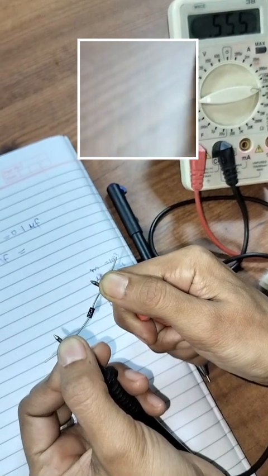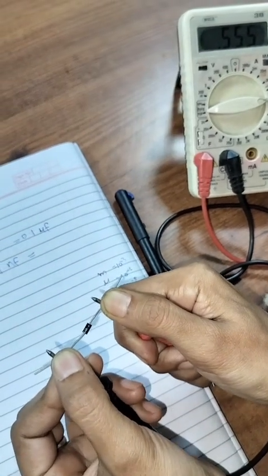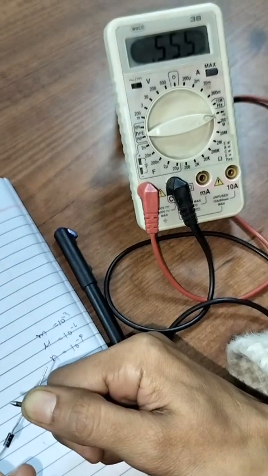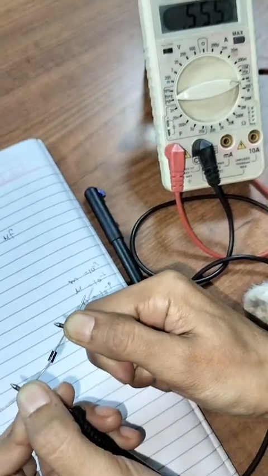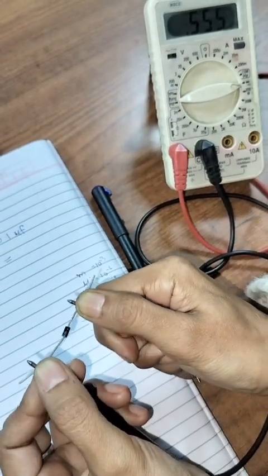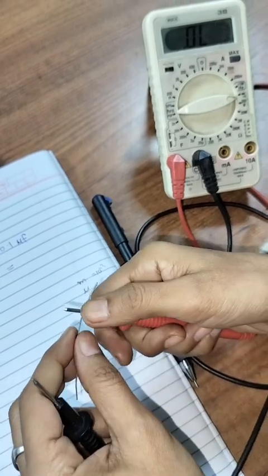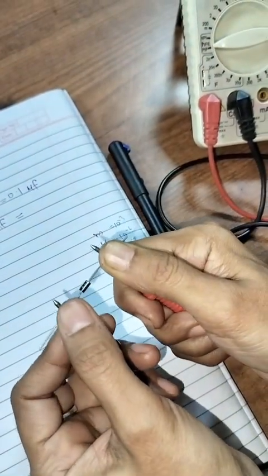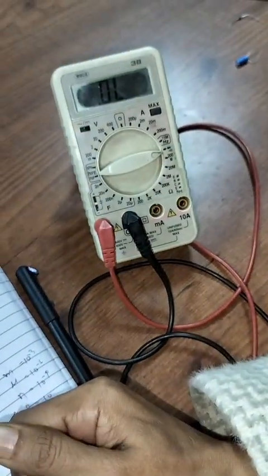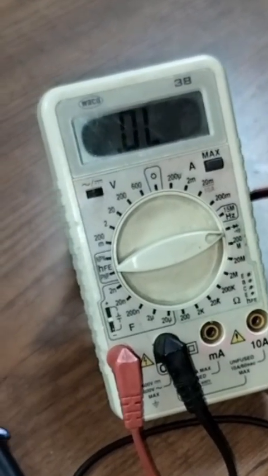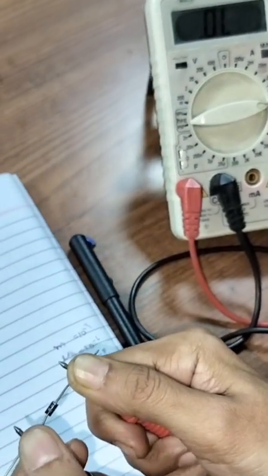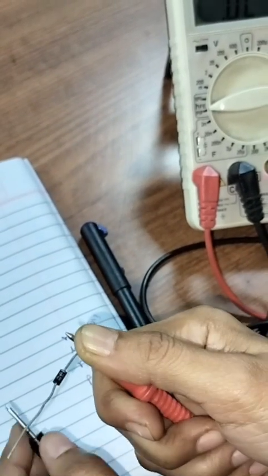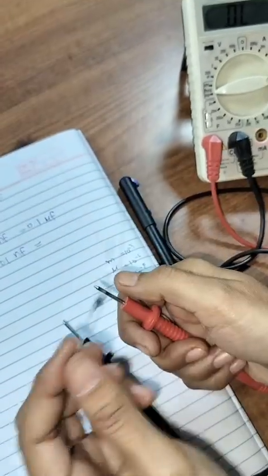So breakdown has occurred because I have forward biased the diode. So if it is showing this much voltage drop around 0.6 volts, it means it is a correct diode. Now if I reverse bias it, I connect the red lead to the cathode side and black lead to the anode side, it will simply show OL. Now because of the high resistance of the reverse bias, this display will not show any reading. So this indicates this diode is fully correct.